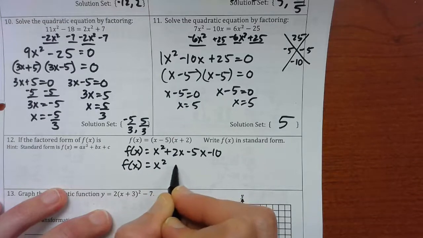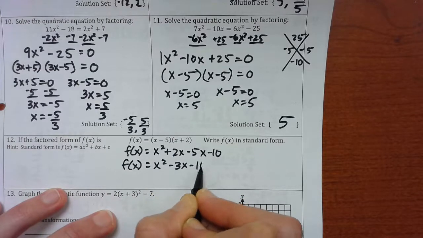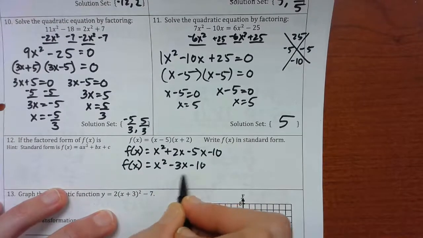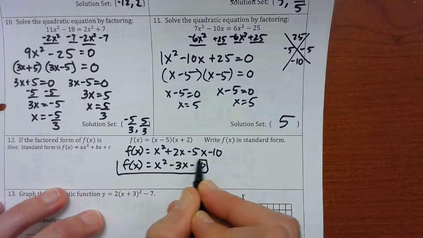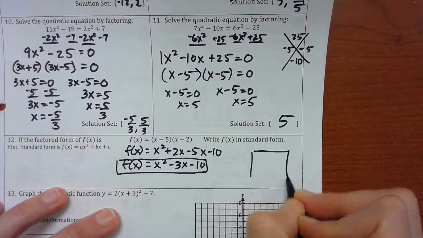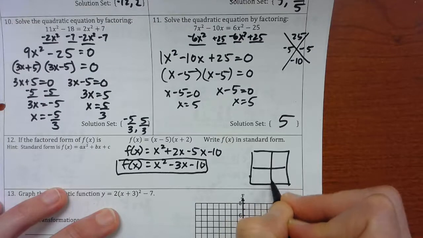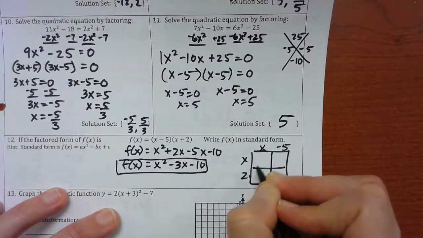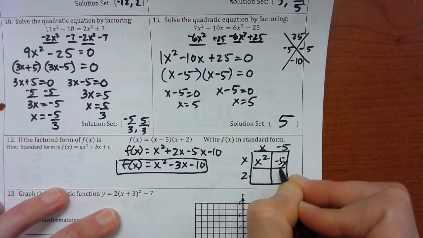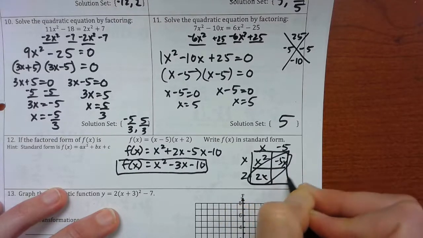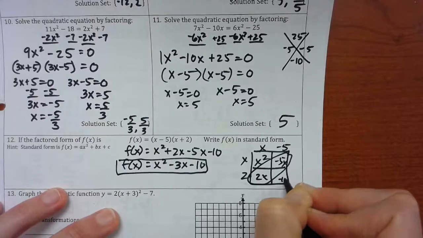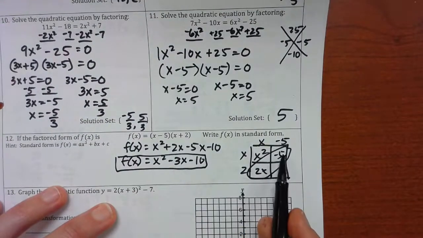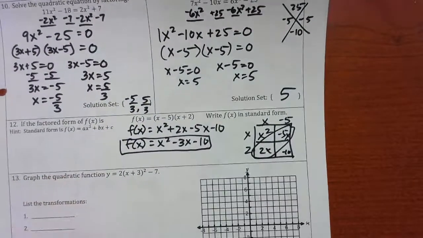Now notice this did not say solve it. It just said write it in standard form. This is standard form right here. If you don't like foiling, you'll use your box to do the multiplication, and you'll set it up x minus 5, x plus 2, and then these are your like terms. X squared minus 3x minus 10.